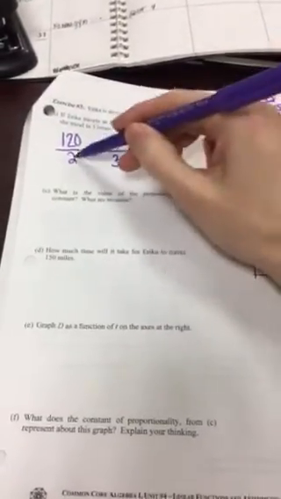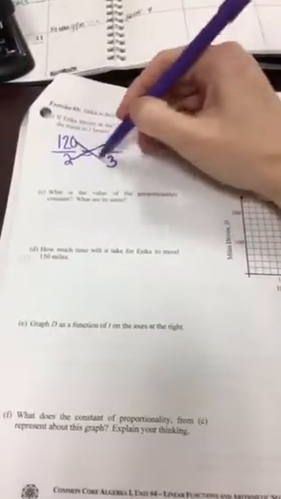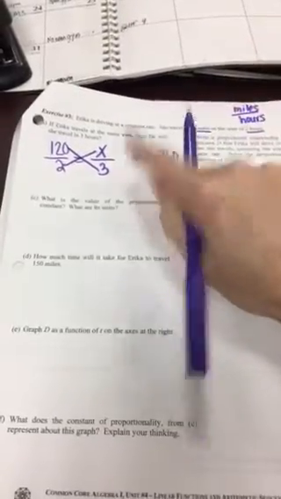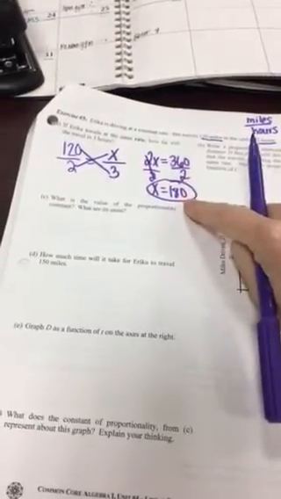And then I cross multiply. 2 times x is 2x. 120 times 3 is 360. Now to get x by itself, I have to divide by 2. Whatever I do to one side, I do the other. So I get x equals 180. So I just found how many miles she went. So that's really 180 miles.